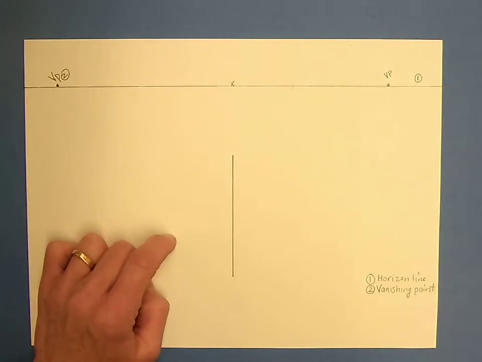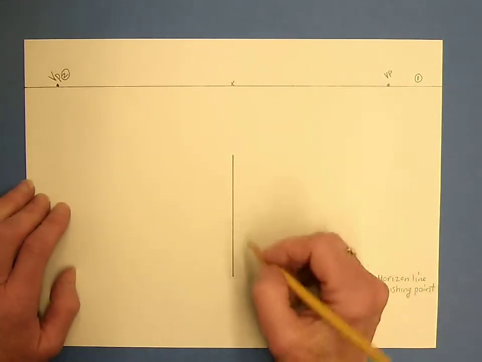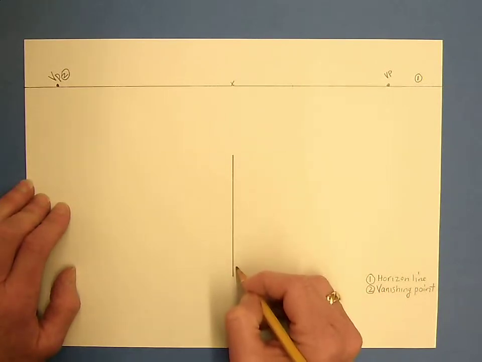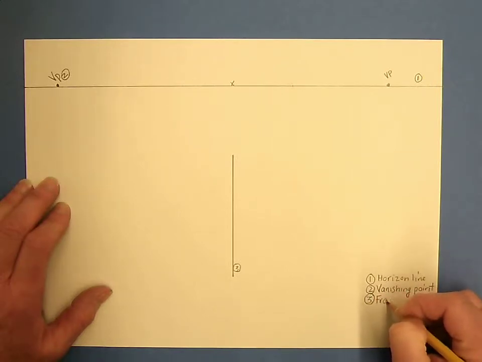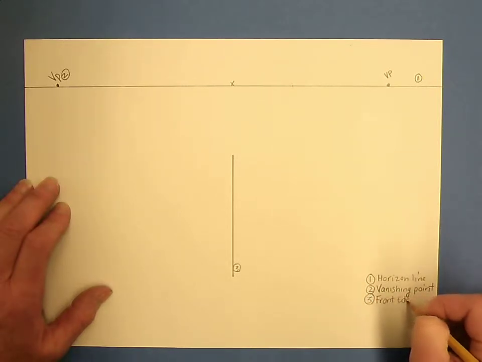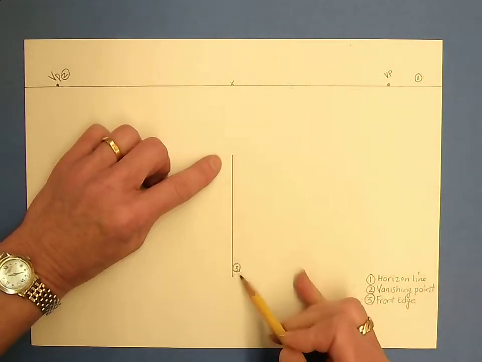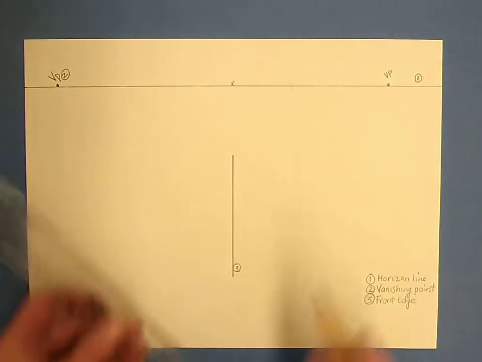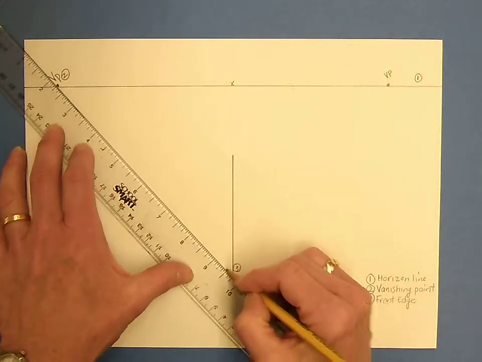This vertical line has a very important name. Okay, it's number 3, and it is called the front edge. The front edge. Okay, we're going to take the top and the bottom of the front edge and bring it to each vanishing point using very light lines.